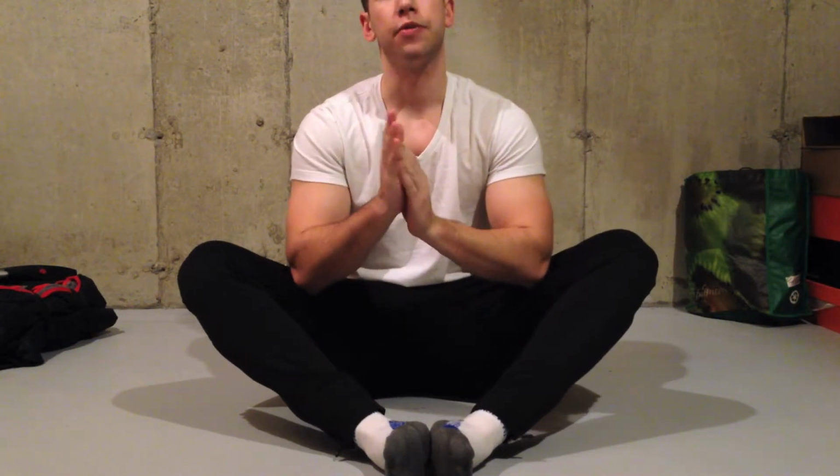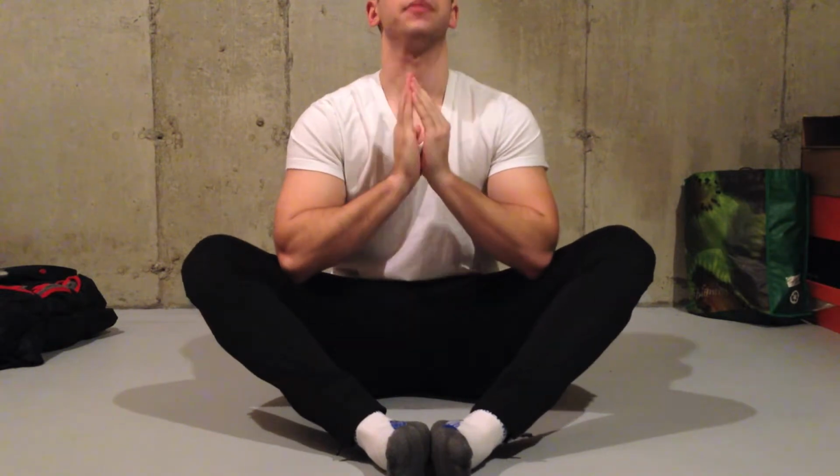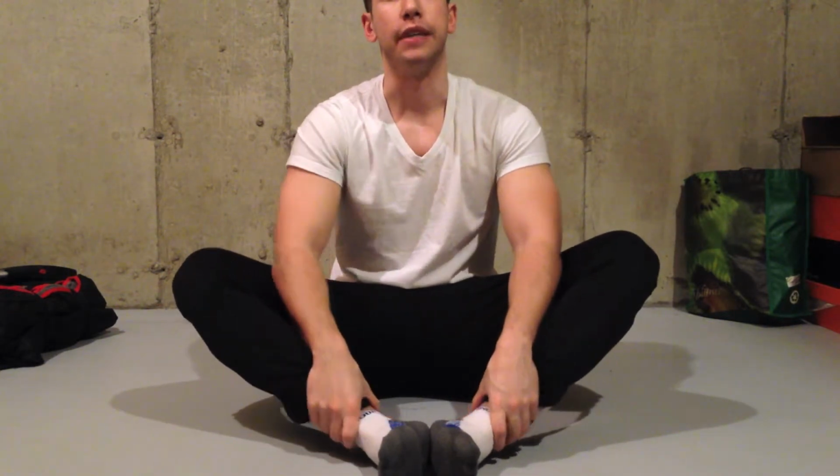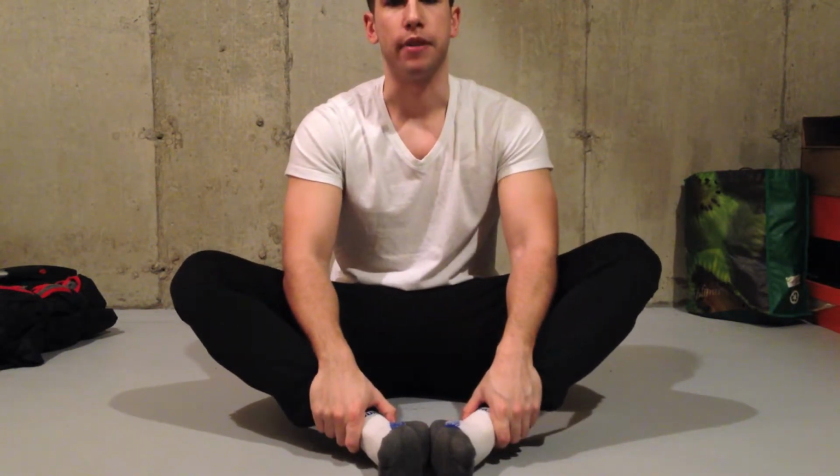Oftentimes when people experience back pain, it's because the back or the lower spine is in a flexed position for a long time, and the back doesn't get a chance to go into extension very much, or bending the opposite way. Our shoulders are leaning back. So this stretch helps to bend the spine in both directions to help alleviate some of the stress that we might be feeling in our lower back.